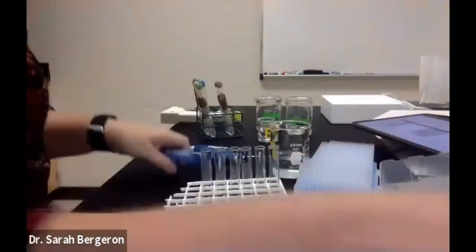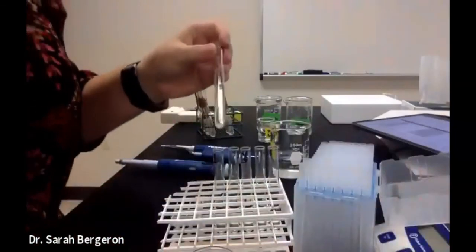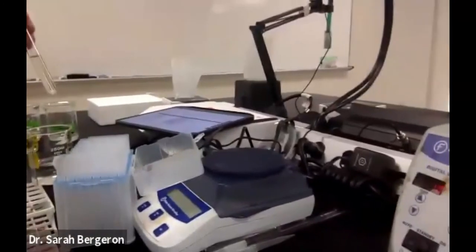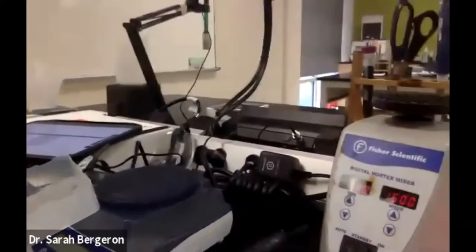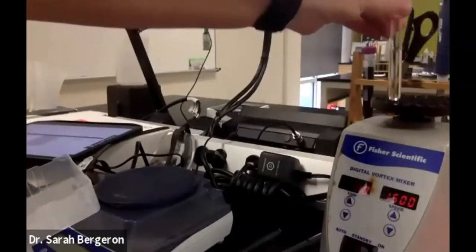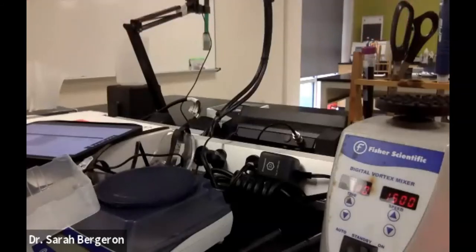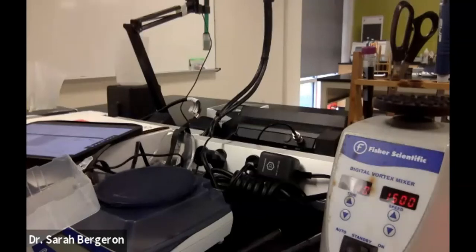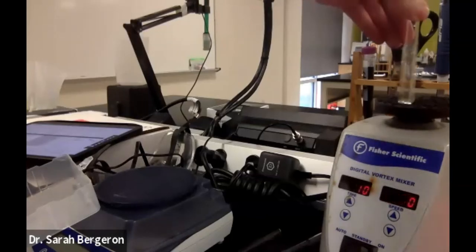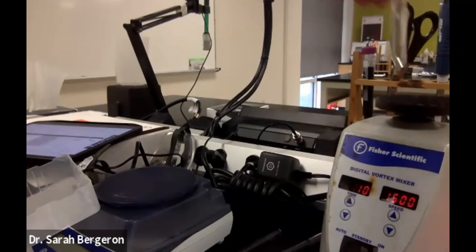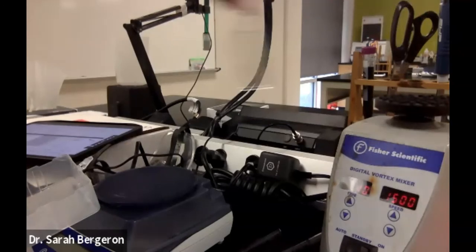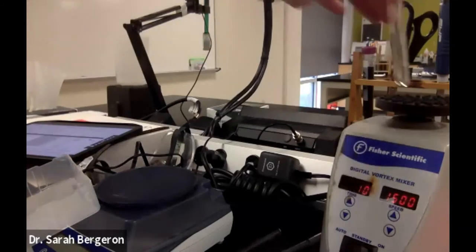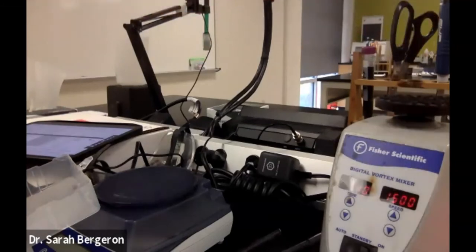Okay. All right, so now I kind of want to mix them up. I don't know if you can see the vortex there. It's hard for me to see what y'all can see, right? Give it a good mix there. Then we need to prep our samples.